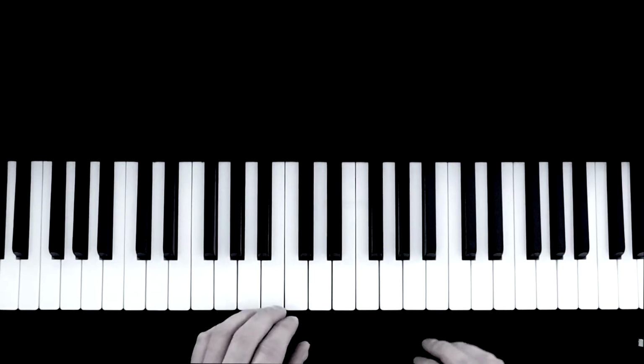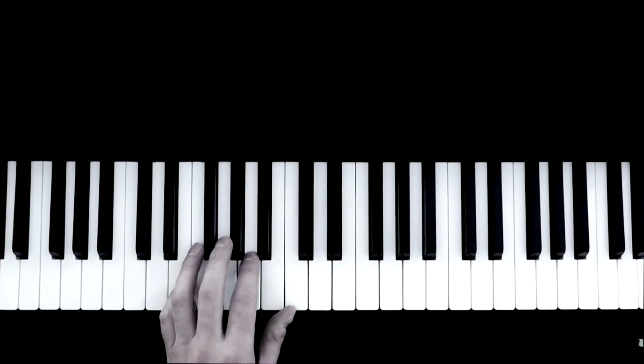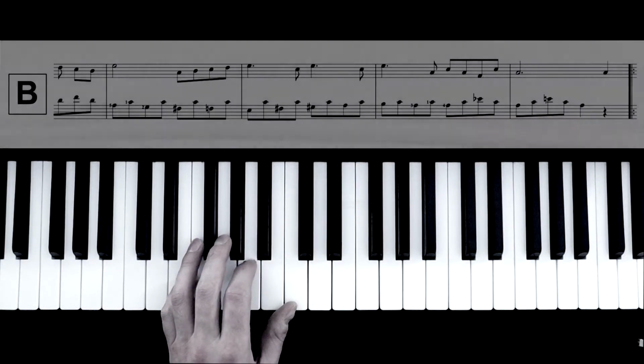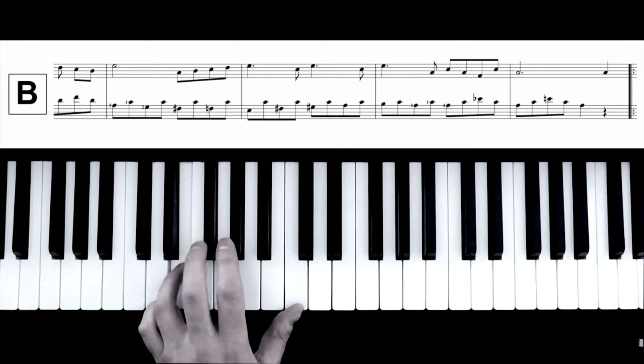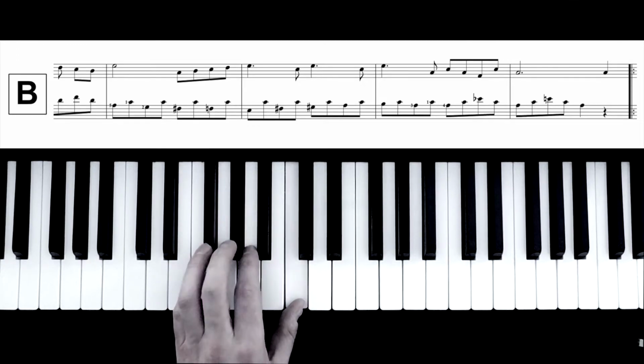If you're pedaling here, you need to change it because of the quick movement of notes in the left hand. You need to change your pedal more often, once a beat. Up, down, up, down, up, down, up, down. Otherwise you get this kind of effect which you don't want.